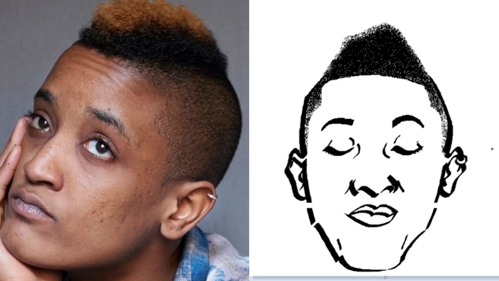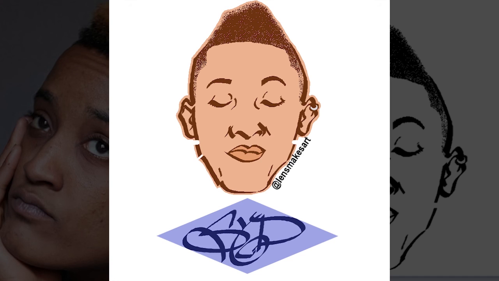Alright, so just add any final details. I put the name at the bottom, and I like to do my coloring in Microsoft Paint 3D if you have Windows 10, and boom, you got a masterpiece. So make sure to add in your watermark so no one tries to steal your art.